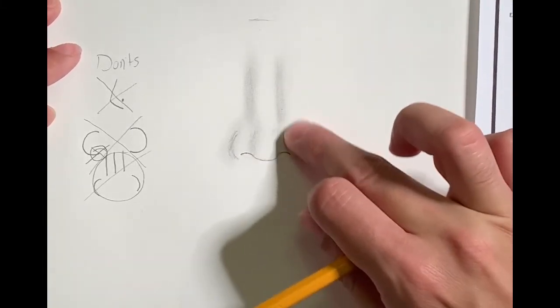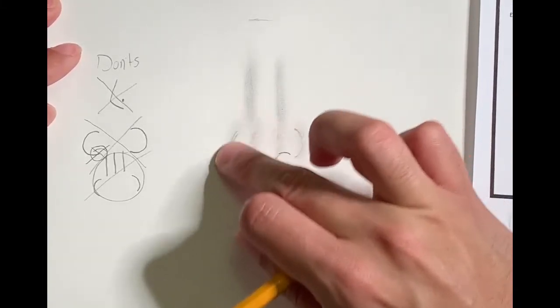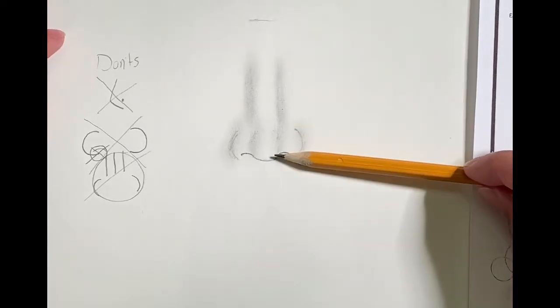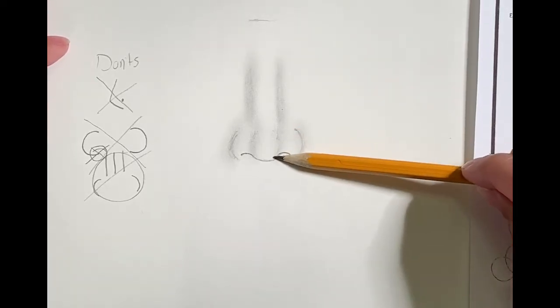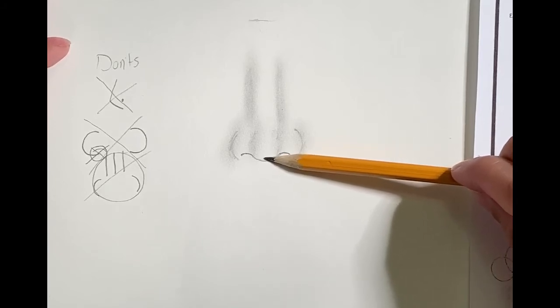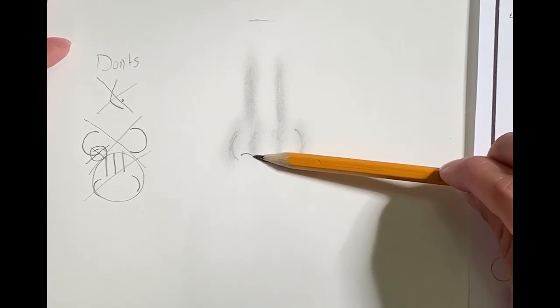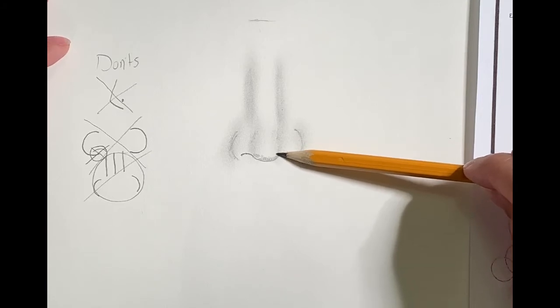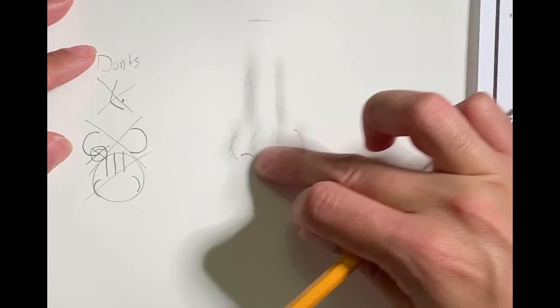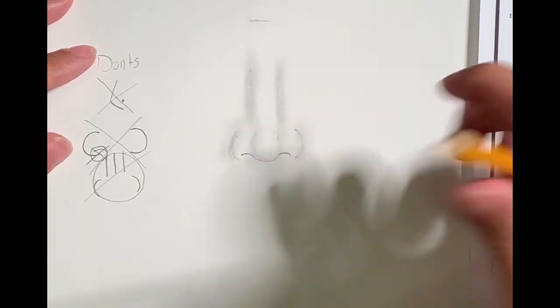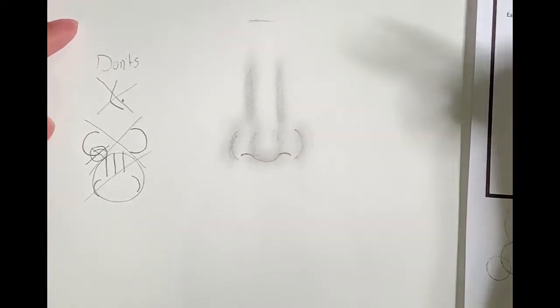Very good. And I'm going to do some blending right underneath the nose because the sun isn't shining underneath the nose unless you have a flashlight underneath your nose. So let's go ahead and shade that in. And we blend it. Now I kind of erase these marks on the left and right hand side.